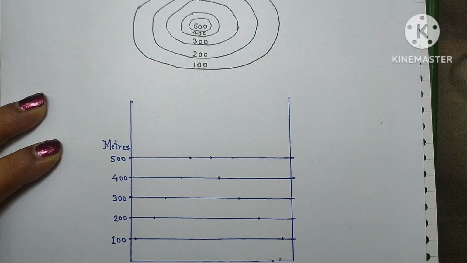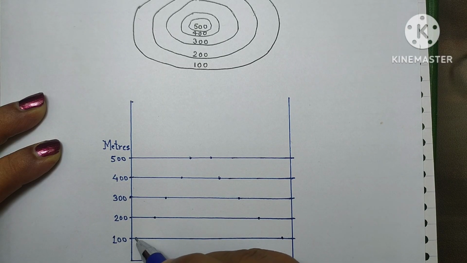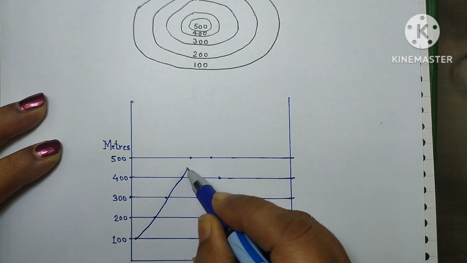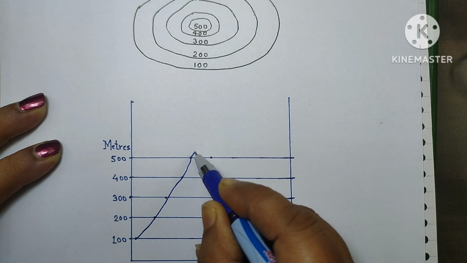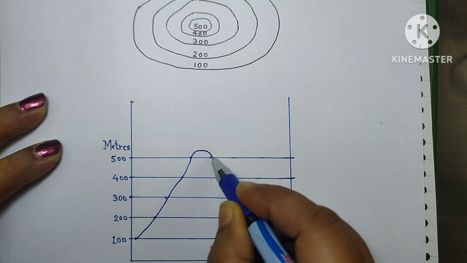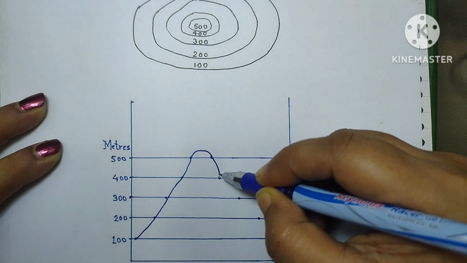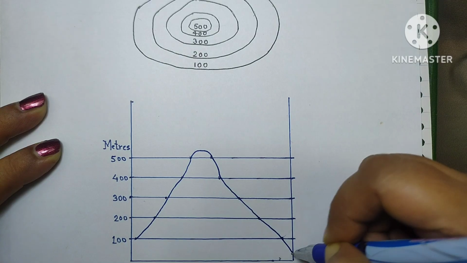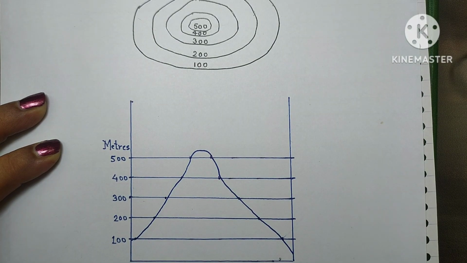And now let's draw the line. This will go a little higher. So this feature is a conical hill. In this way, we can draw a cross-section of a contour.